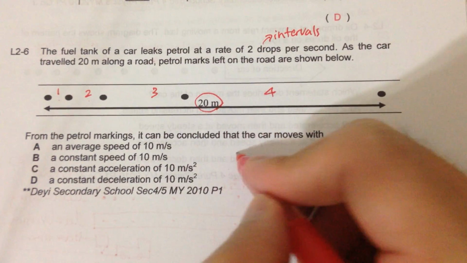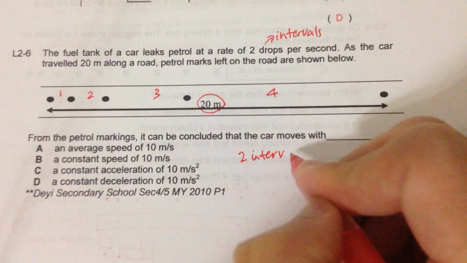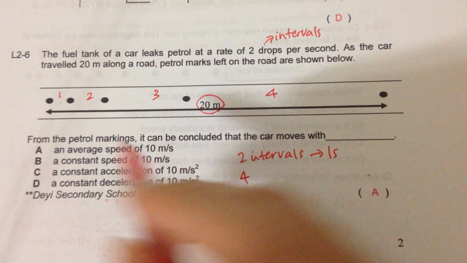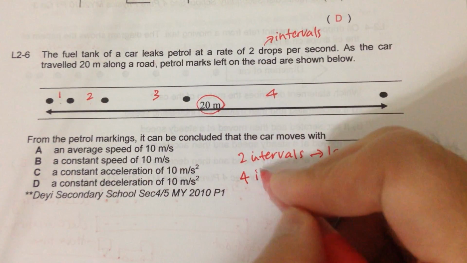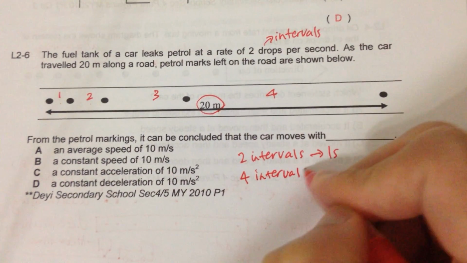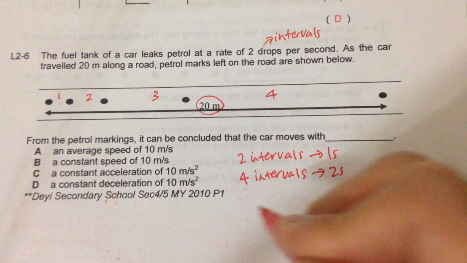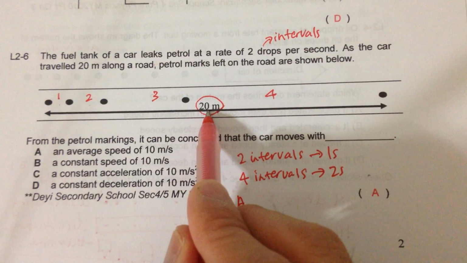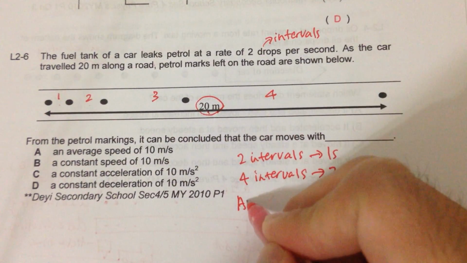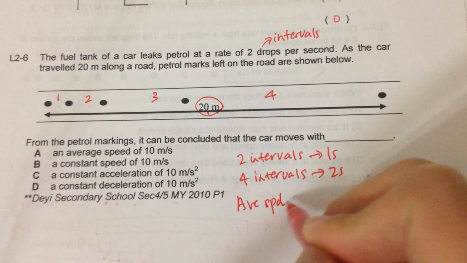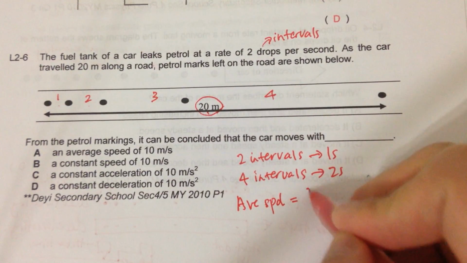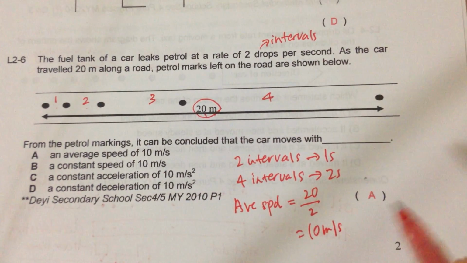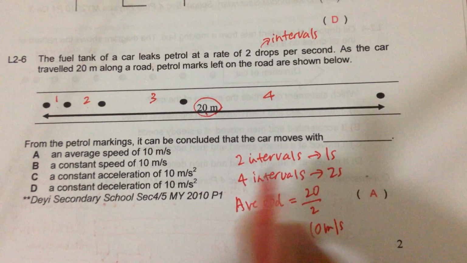So 2 intervals is 1 second. Since there are 4 intervals in this case, it will be 2 seconds. So what is happening is that if you have the total distance and the total time, the only formula that you can use is average speed, which is equal to 20 over 2, which gives you 10 meters per second. So the answer is A. Alright.